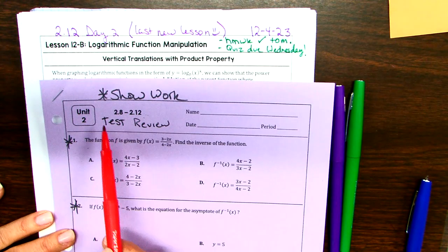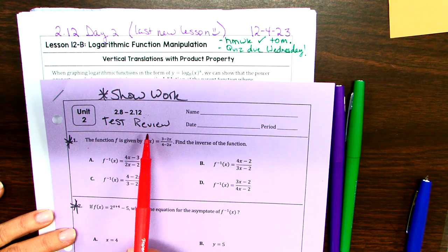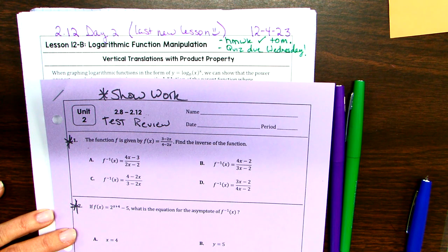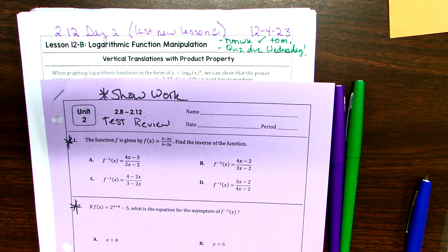Also, your 2.8 to 2.12 test review is ready. It's purple. It's on that little table over there. Don't go get it right now. I put it over by your phones, but I'll come around and offer it too so you don't forget, if you want it early. So we'll be doing this tomorrow, about 30 minutes on Wednesday.